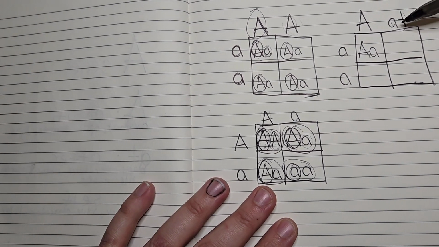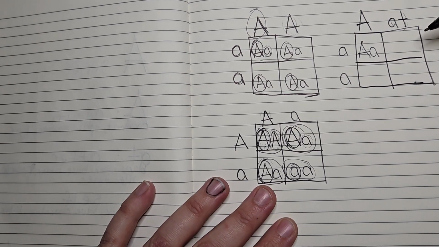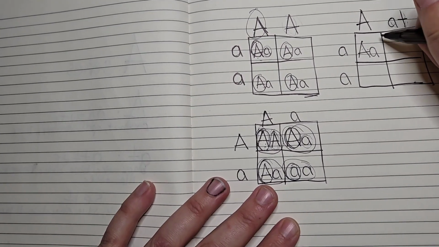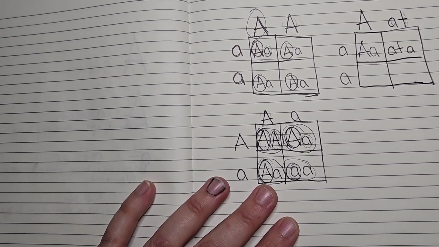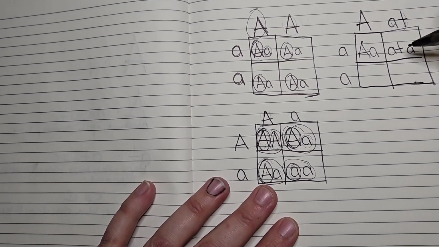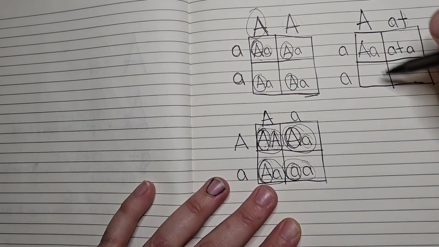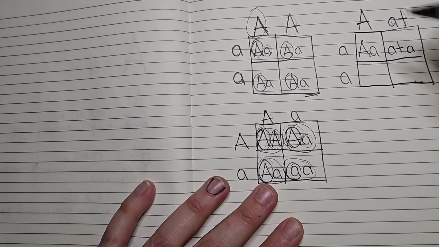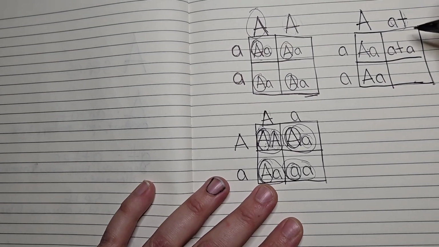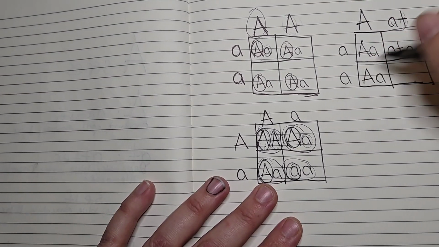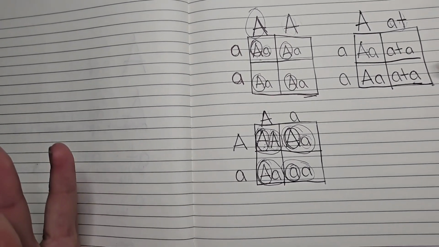Is otter dominant or recessive to self? If you said dominant, you were correct. So in that case, we have the AT gene first and then the little a afterwards. So we have otter carrying self. In this situation, we also have, just like the one up here, agouti carrying self. And again, we're going to have otter carrying self. Did you kind of follow that?